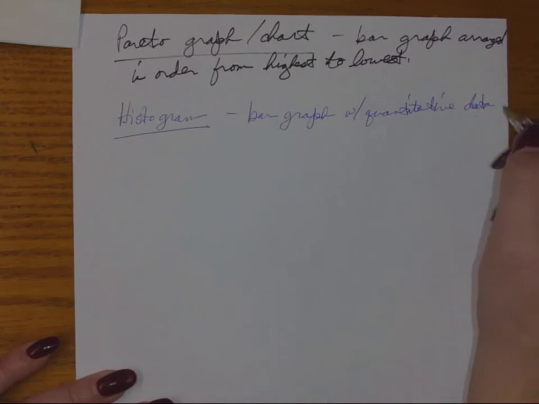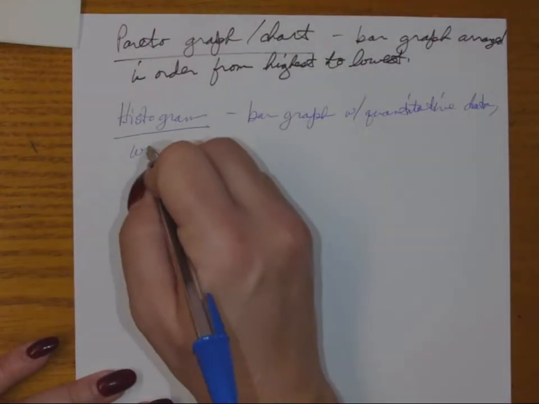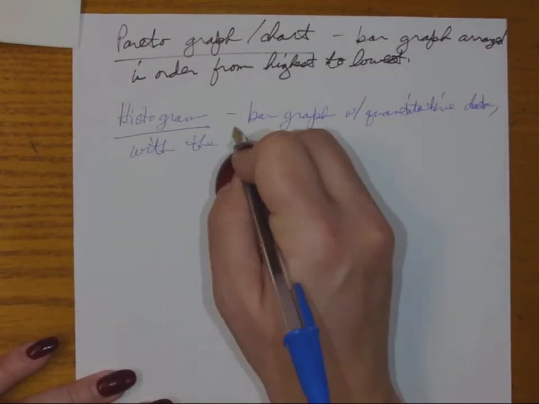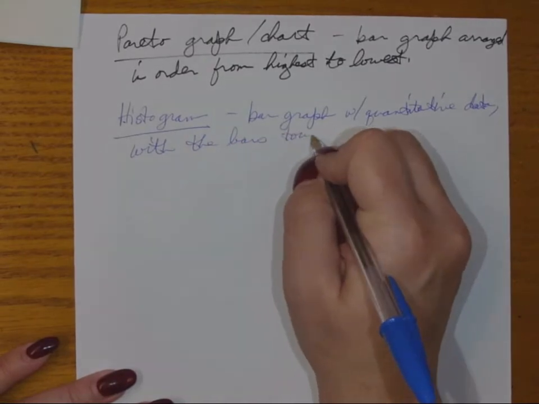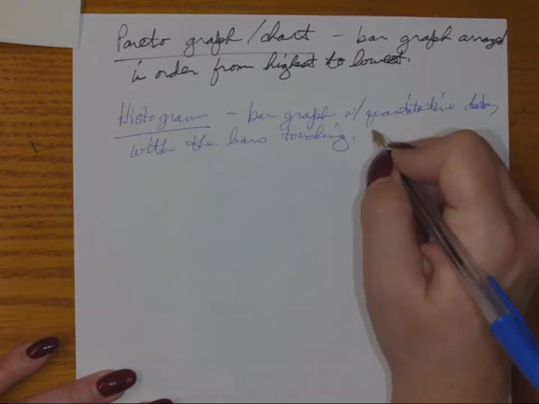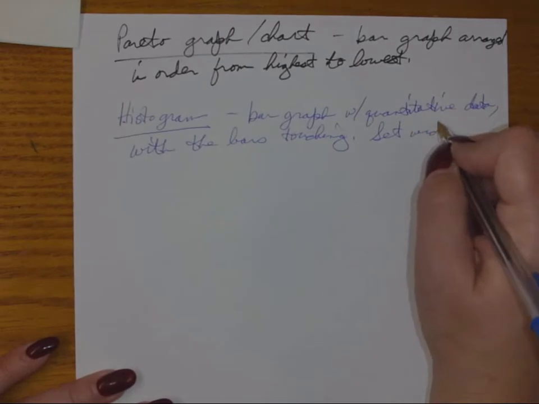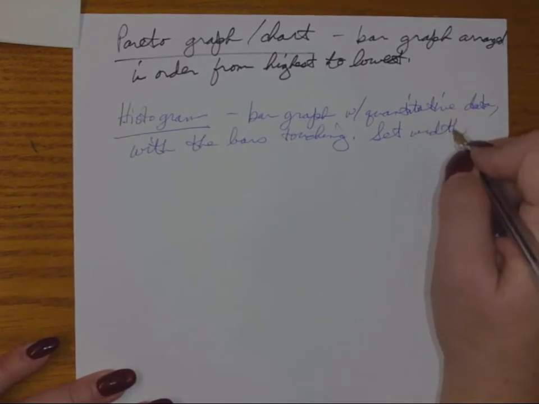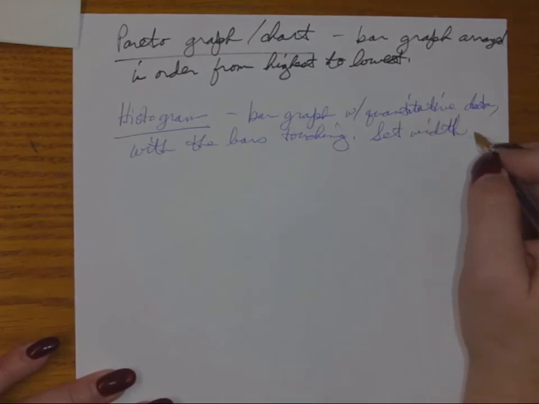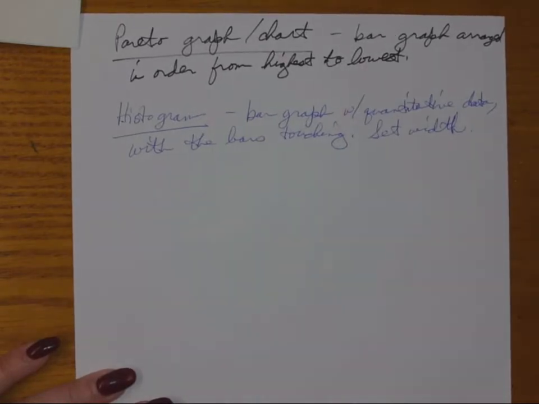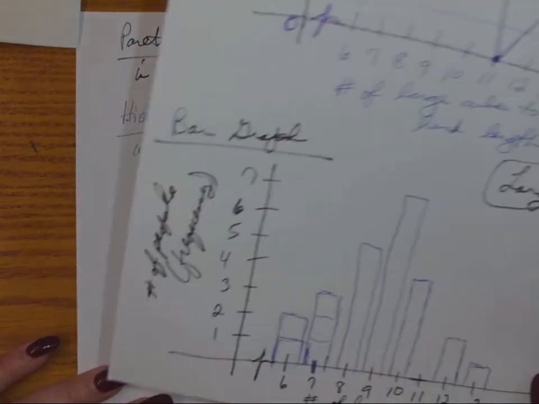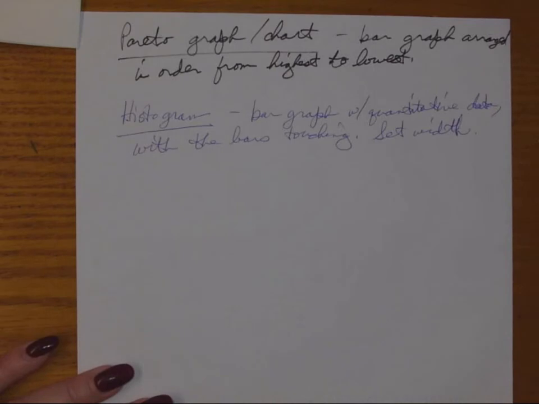But the interesting thing is the bars are touching. They have a set width, and the width normally means like 1 unit or 5 units or whatever, but all of my bars are the same width like they are in the bar graph, but the bars are touching. And why does that happen?